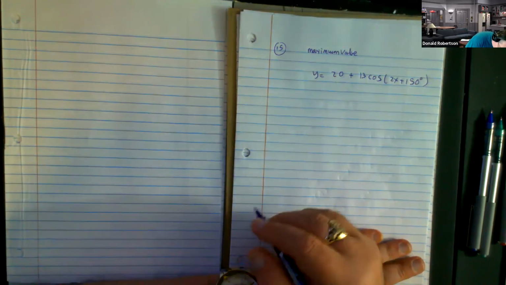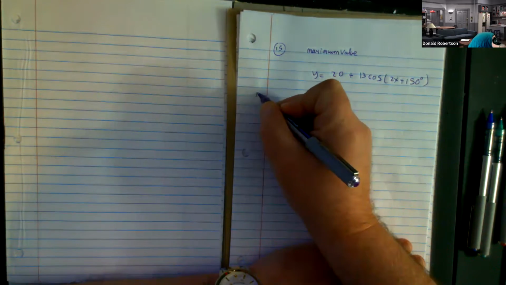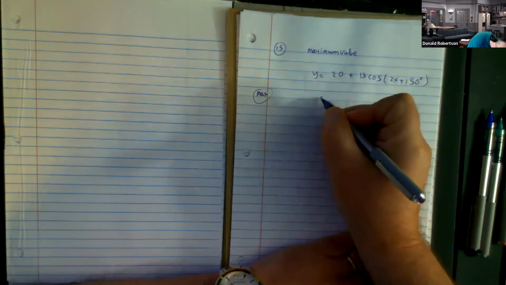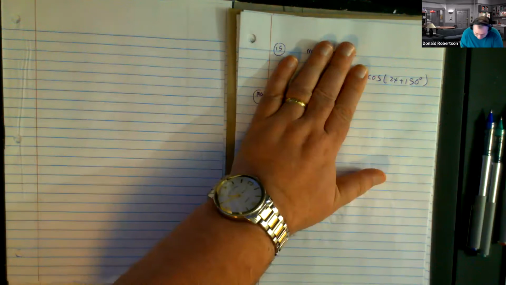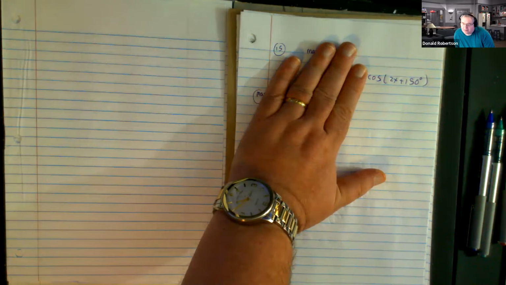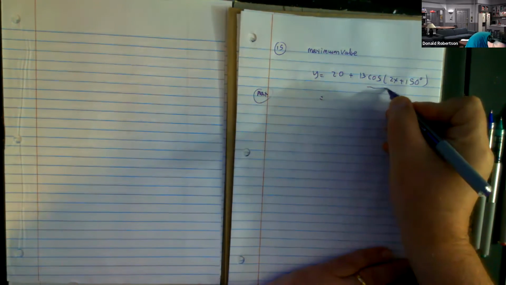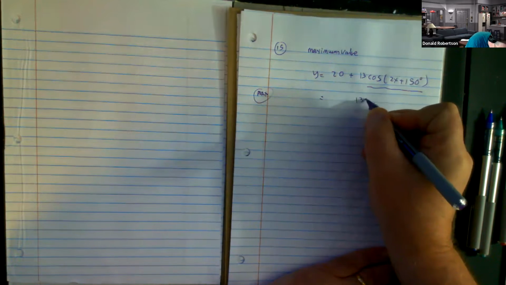And the reason I'm saying that is that when you're asked to find the maximum value, all you need to do in this question is say, okay, what is the biggest number any cosine in the world can be? What's the biggest any of them can be? Well, how high up does a cosine go, and how low down does a cosine go? Well, isn't it up to 1 and down to -1? So if you want the maximum value, this guy here, the most it can ever be is 1.